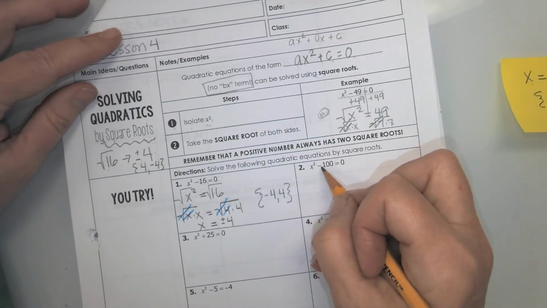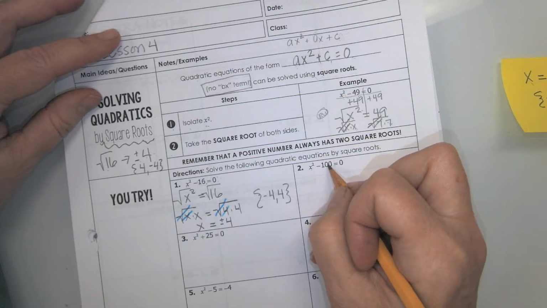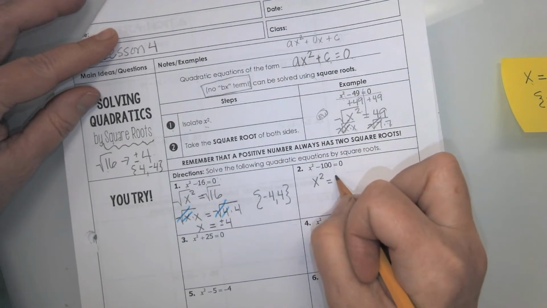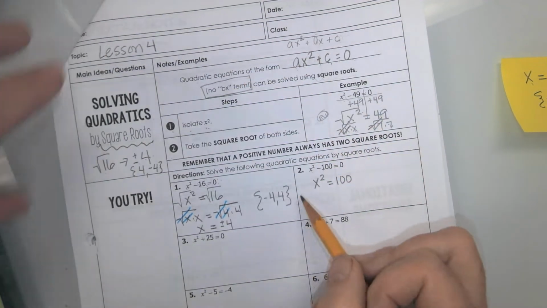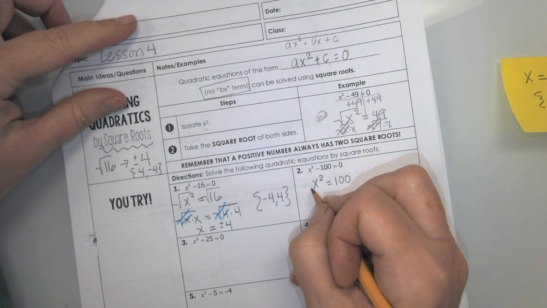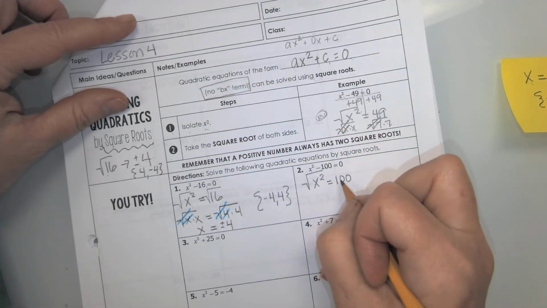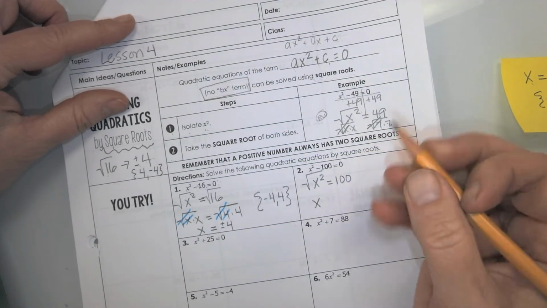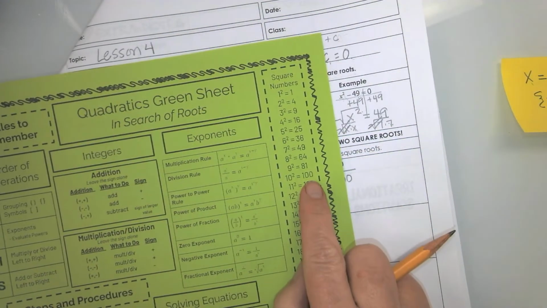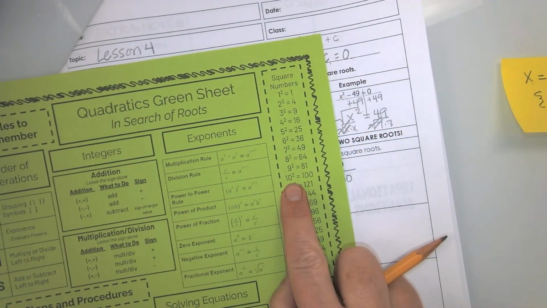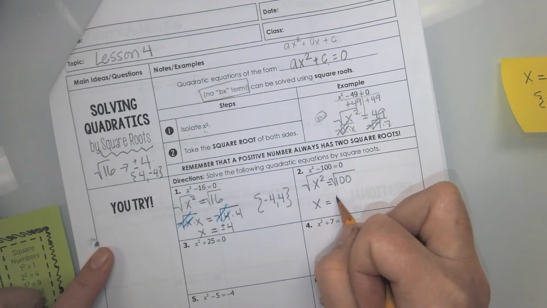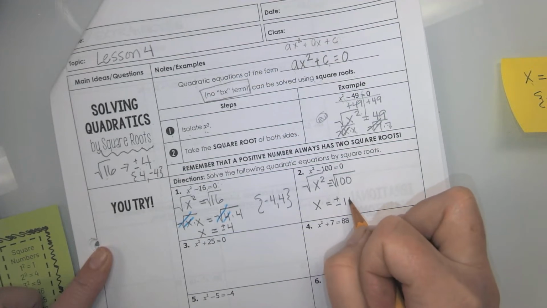Let's go ahead and take a look at x squared minus 100. Remember, I've got to make x squared equal to a positive 100. Notice how when I move that c over, it became positive. Now I'm going to go ahead and find the square root of x squared, and that would be x. And the square root of 100, and if you need to, you come over here, the square root of 100. So 10 squared is 100, so it's going to be 10. It's going to be a positive or negative 10.